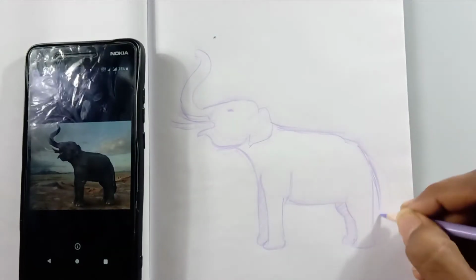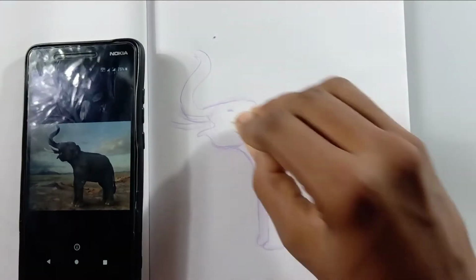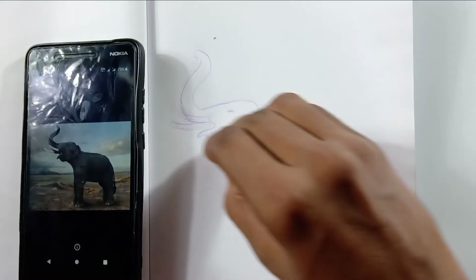Here you can see this, friends. I hope it's clear for you. So the first thing is to divide the whole picture into different shapes as you want or as you think. That could be a very efficient method for drawing freehand.